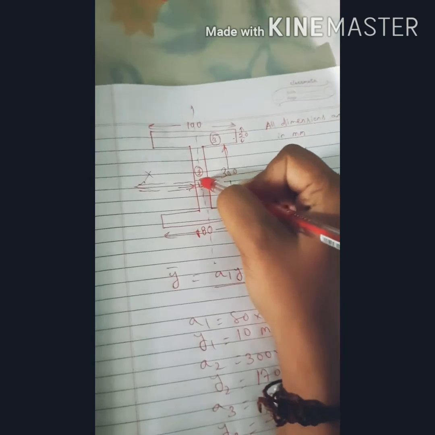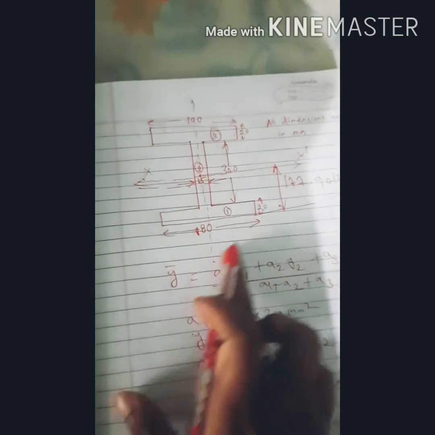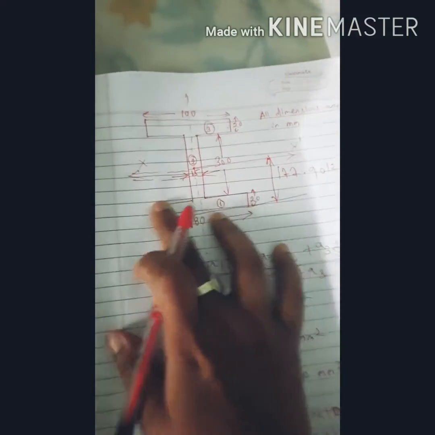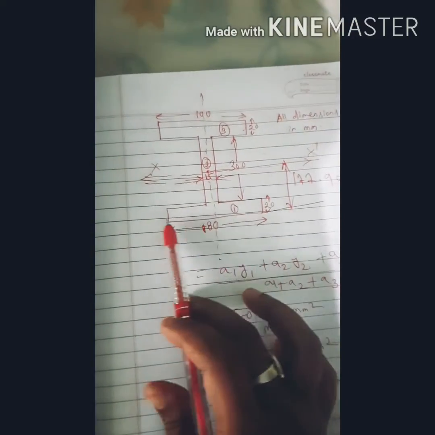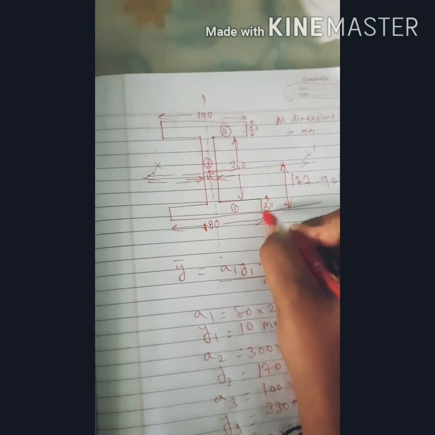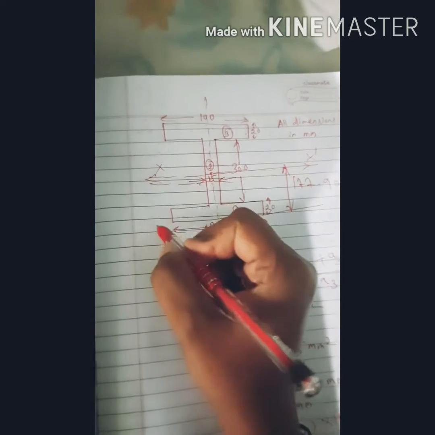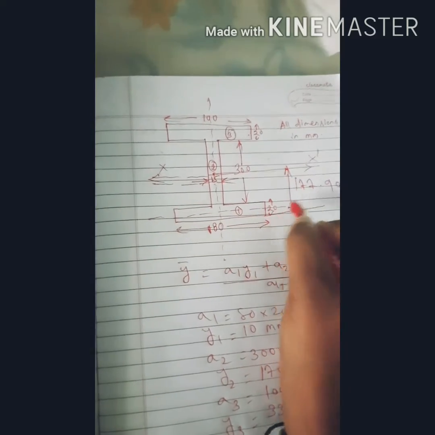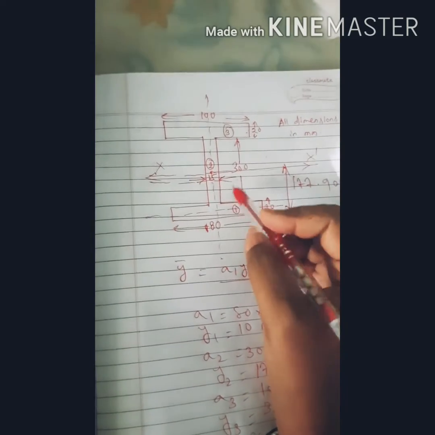First we'll calculate the moment of inertia of the first section about its own CG. This is a rectangular cross section, so its CG will lie at its middle, at 10.